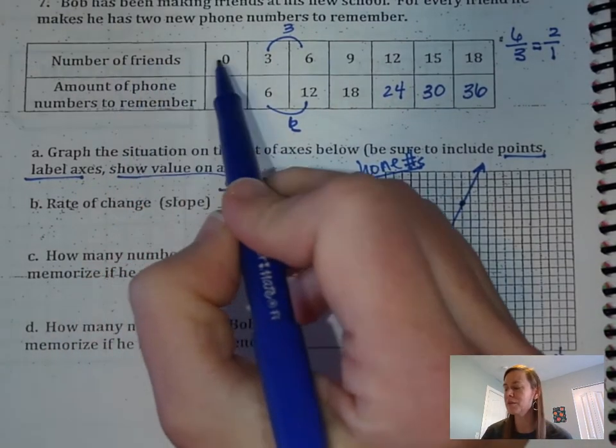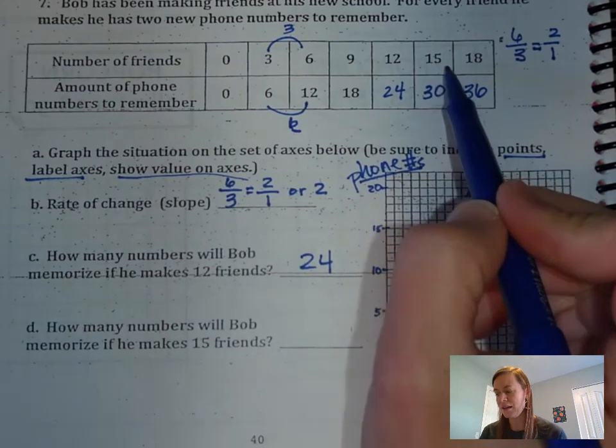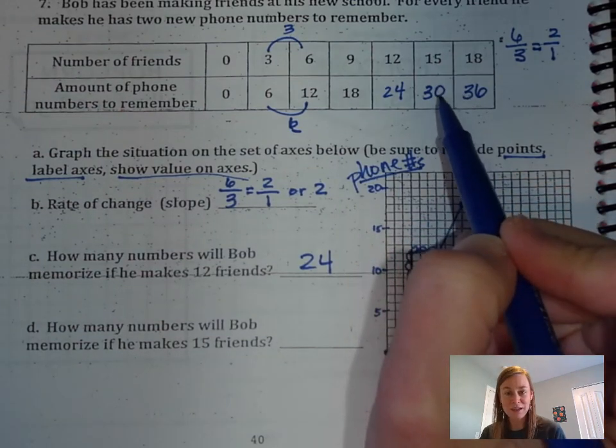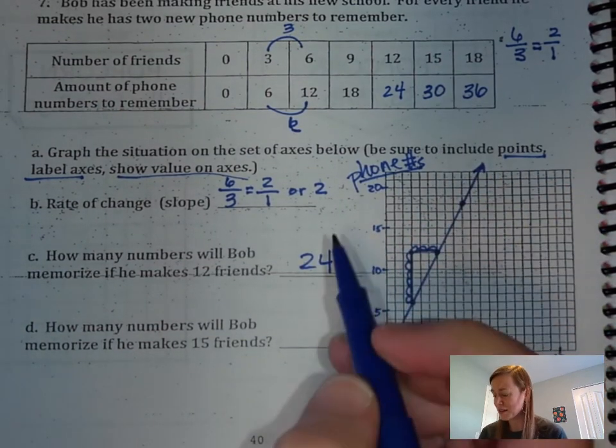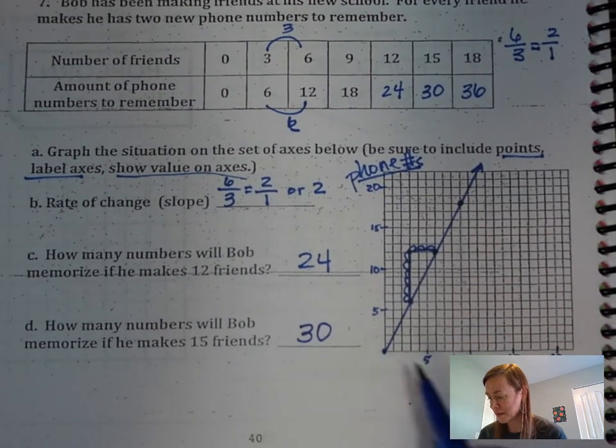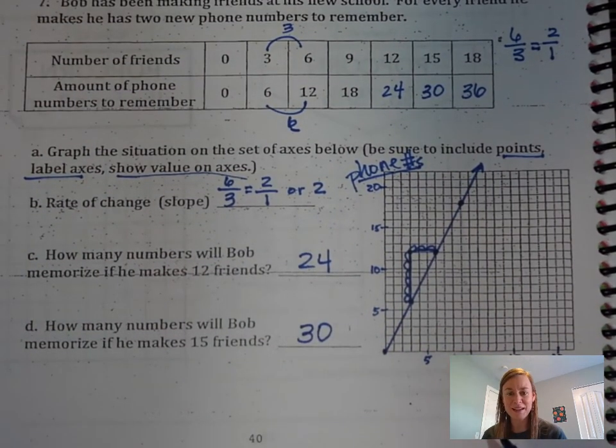Okay, let's go back up here to number of friends. Look at 15. How many phone numbers does he need to memorize? That's a lot of phone numbers. 30. Maybe Bob will figure out his speed dial and not have to memorize quite so many numbers.